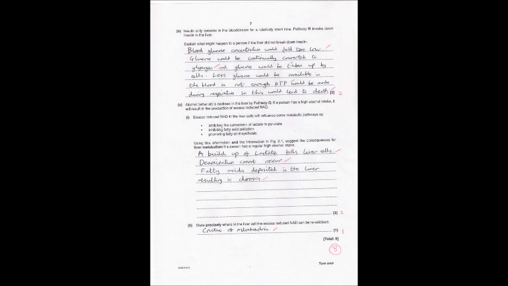Using this information, and the information in figure 2.1, suggest the consequences for the liver metabolism if a person had a regular high alcohol intake. Well, we know that a buildup of lactate will kill liver cells, because even though they are more tolerant to it, it will eventually kill them. That's 1 mark. Now, deamination won't be able to occur because you need your NAD, you need to be able to oxidize. And fatty acids will be deposited in the liver, resulting in cirrhosis, as I said earlier.